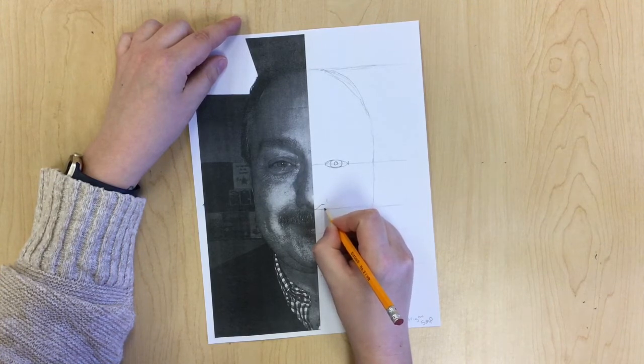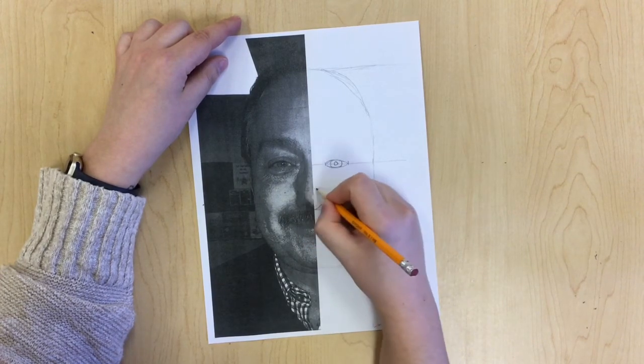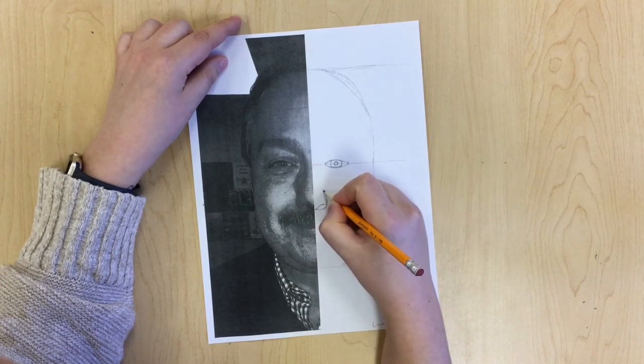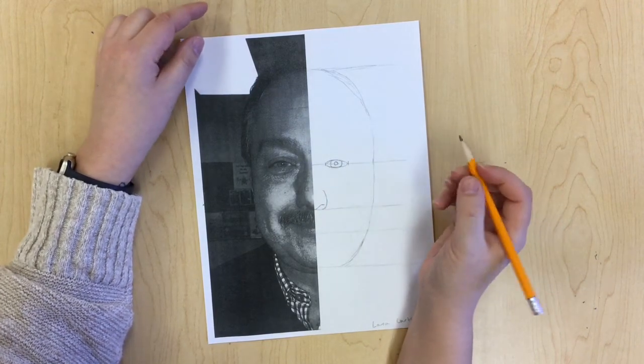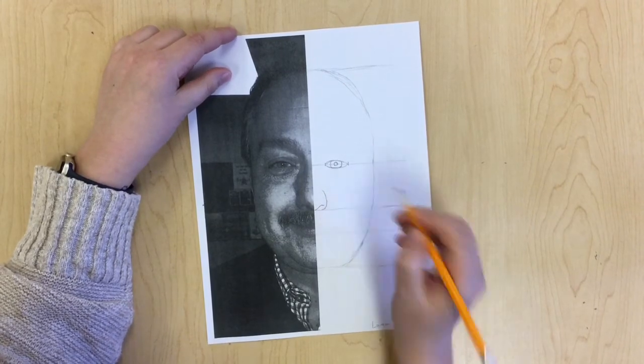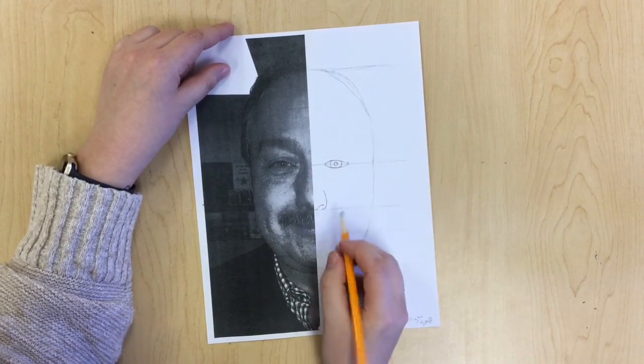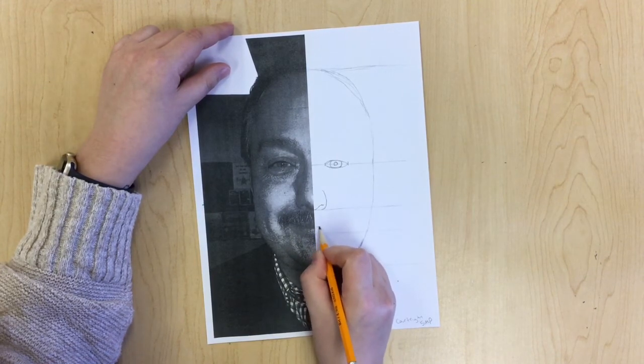And I'm using my nose line. Now remember, with the nose, we don't want to draw too many lines. It's mostly shading, so that's all I'm going to do for the nose, because all of this up here is going to be shading.